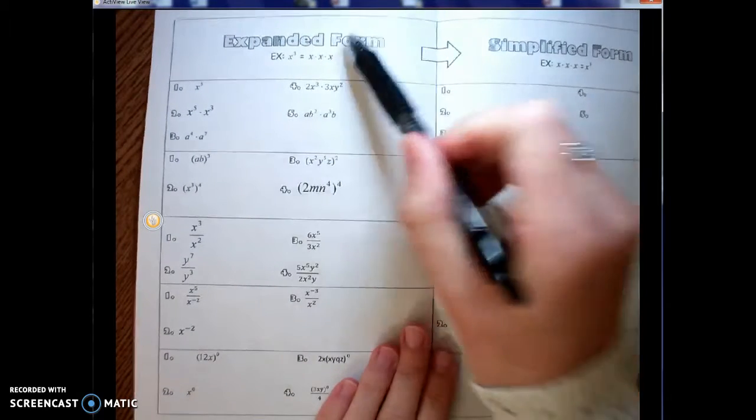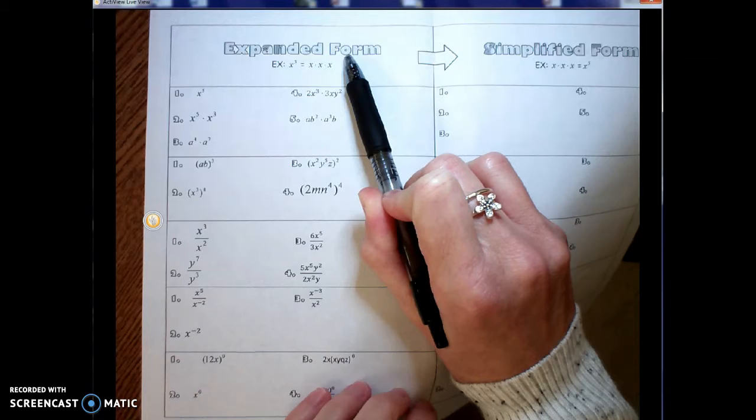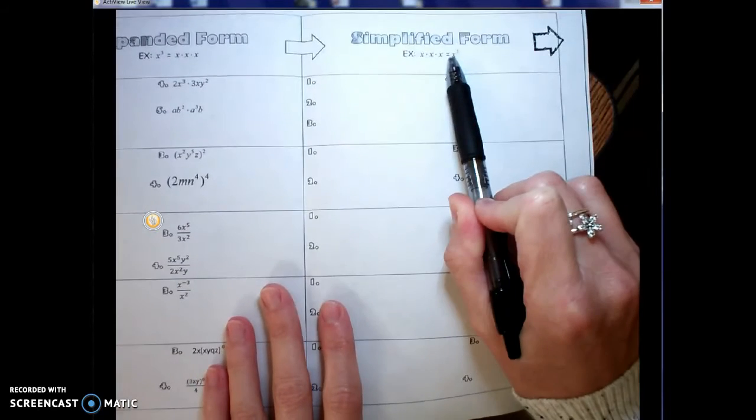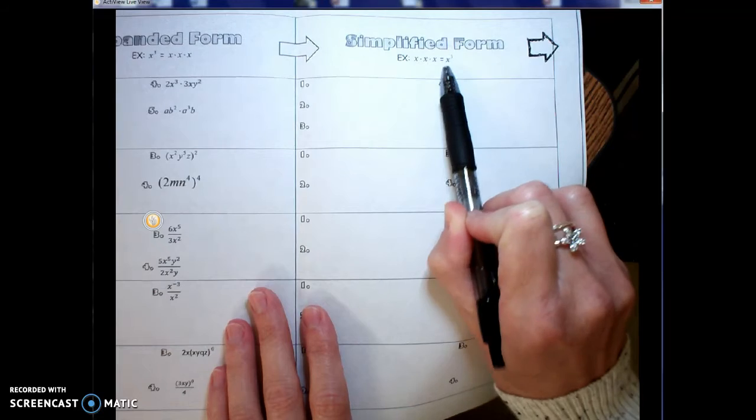We are then going to write them out in their expanded form. So we're going to list out all the variables you see without the exponents. And then on the other side, you're going to be simplifying them, so reducing it down to a variable with an exponent.